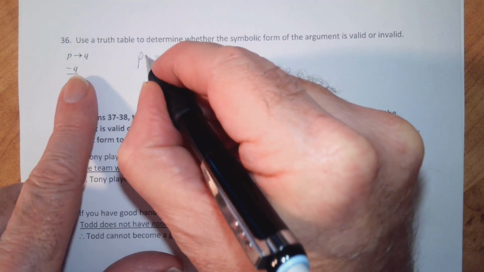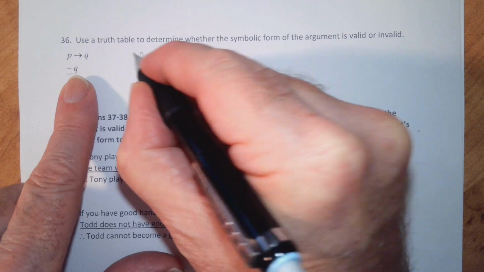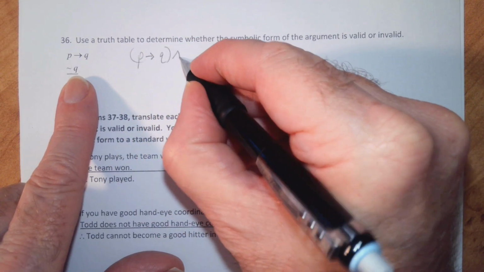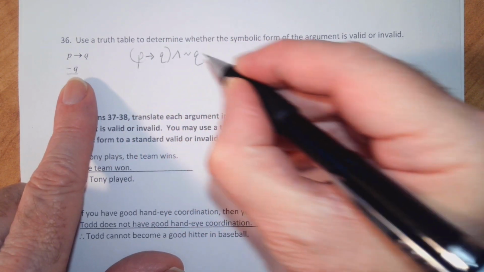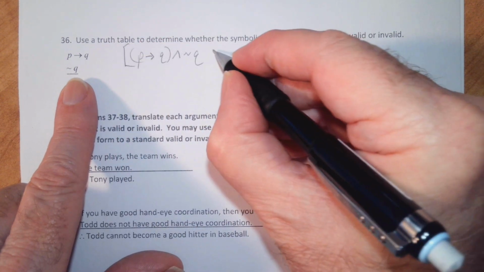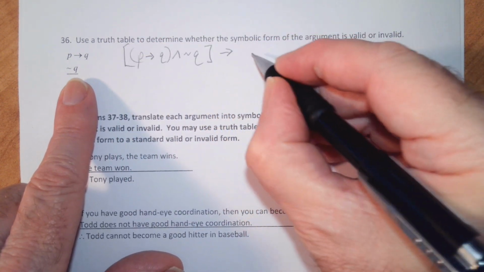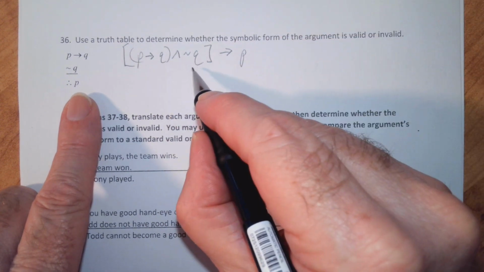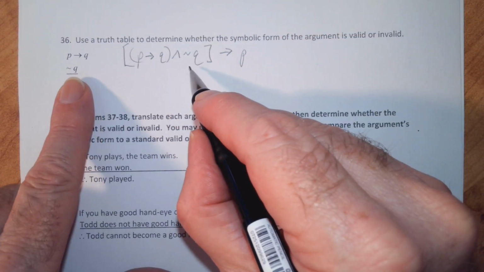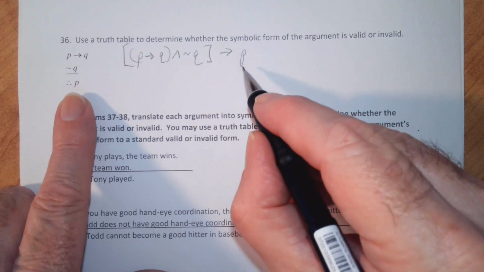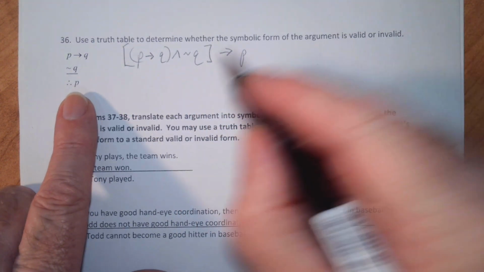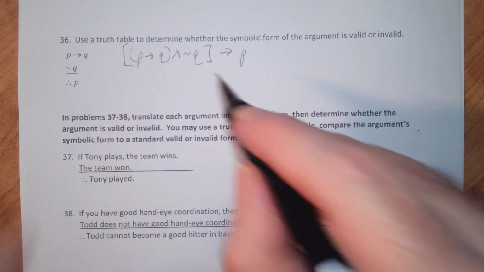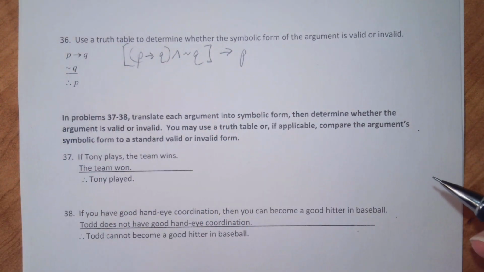We have P implies Q, and we have not Q. And we want to know if these two premises lead to the conclusion P. This is the statement that we need to check in a truth table.